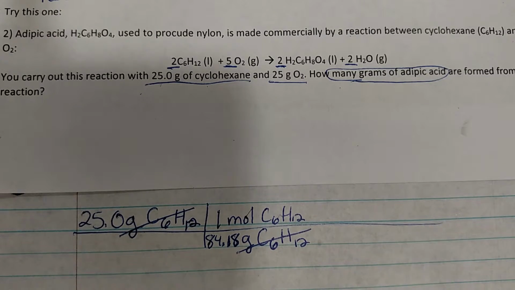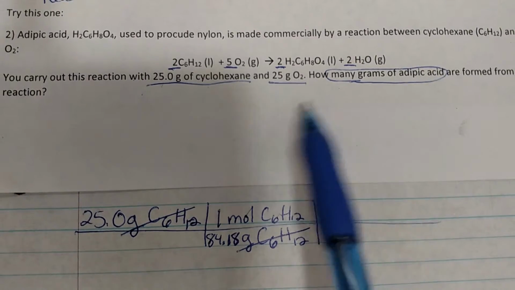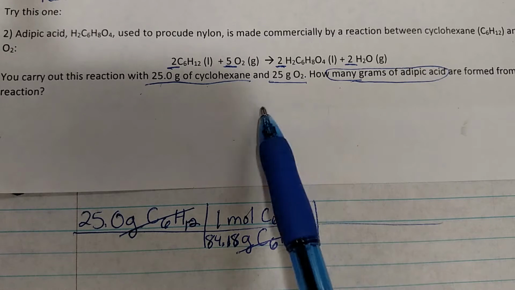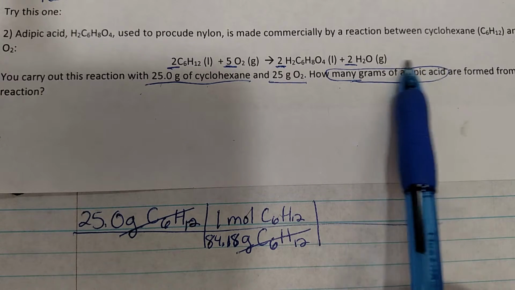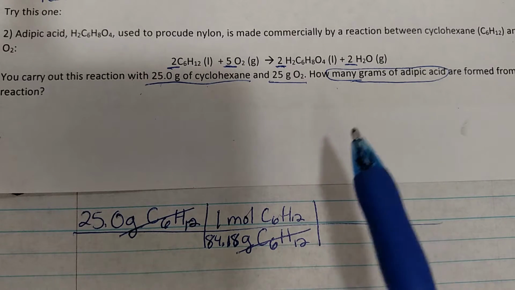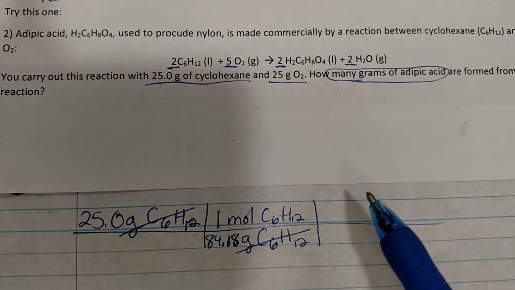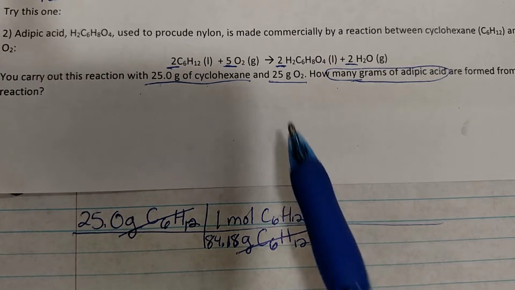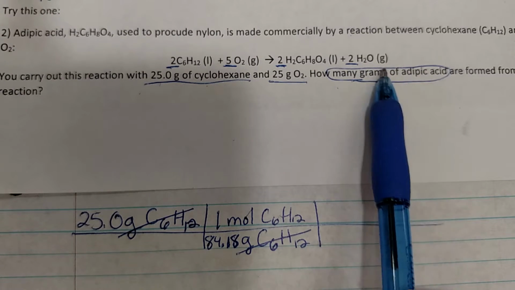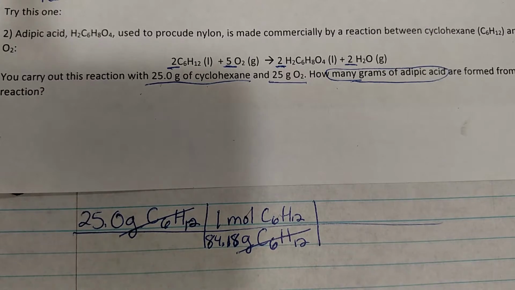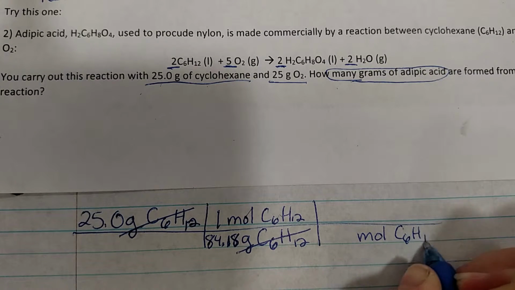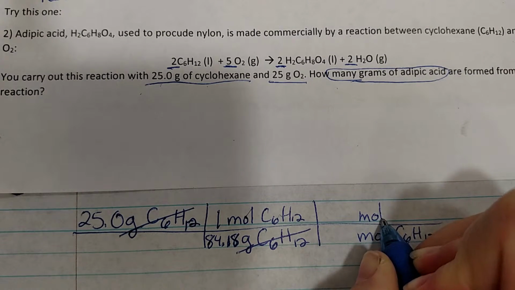And remember, we want to get to moles of the product. Now, this one is slightly different. It's not a synthesis reaction. We have 2 products, so which product are we going to convert to? That's when we want to refer to our question, maybe even look at a part B or part C to see what is going to be asked later so that we can get to the right product at the beginning. Since our question is going to ask about the adipic acid, not about the water, we're going to convert to the adipic acid. So we're going to go from moles of cyclohexane to moles of the adipic acid.